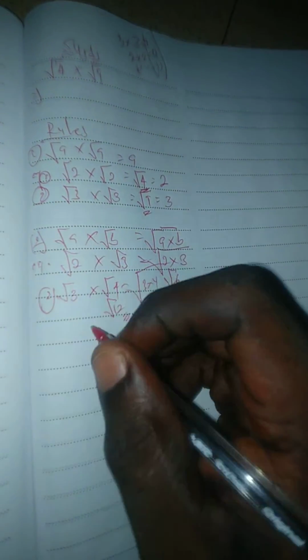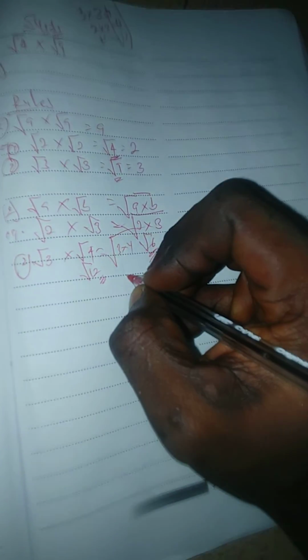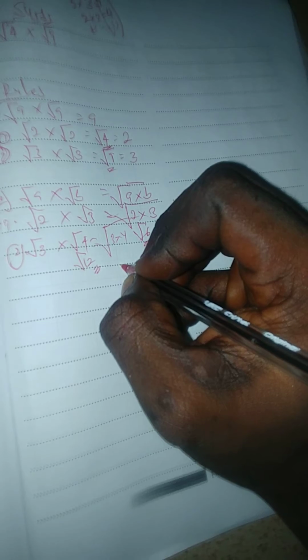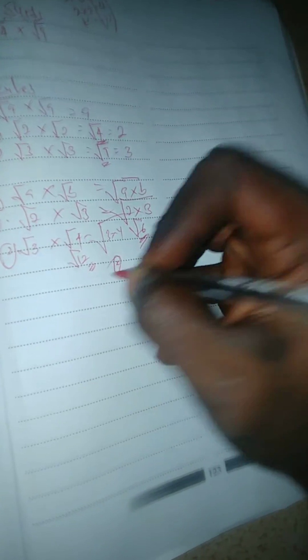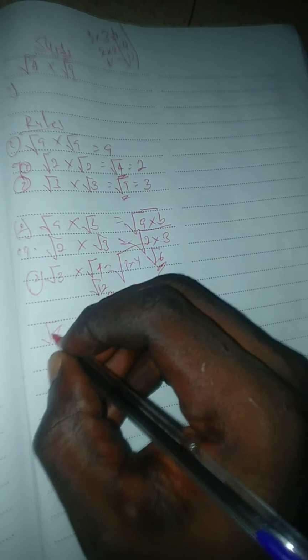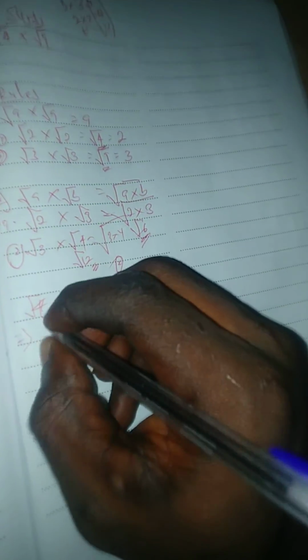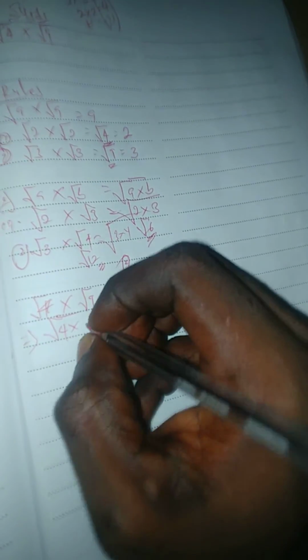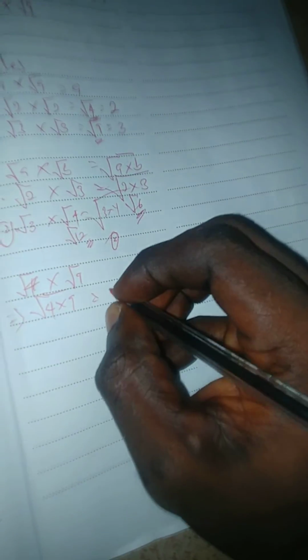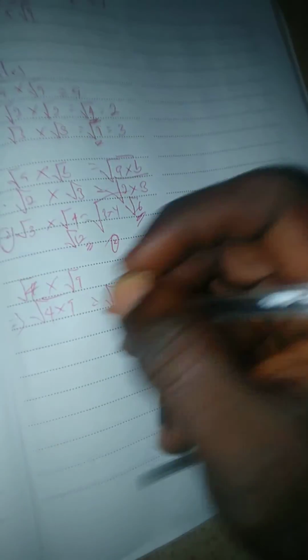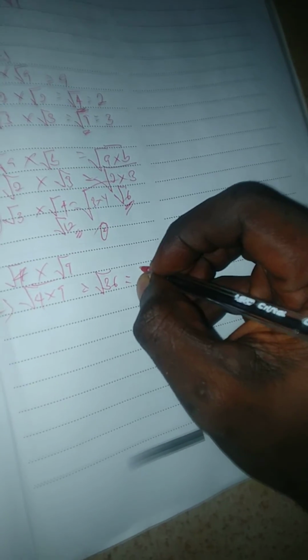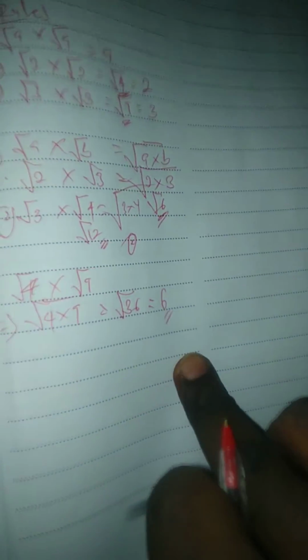So let's use this rule, the rule number 2, to solve this question, where we have the square root of 4 times the square root of 9, which will give you the square root of what? 4 times 9, which is what? Square root of what? 36. So the square root of 36 is what? 6. That means it's a perfect square.